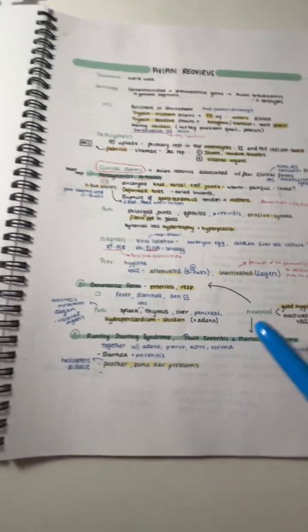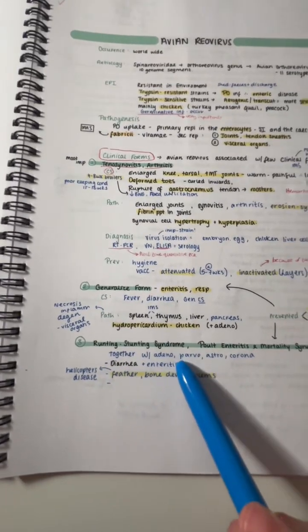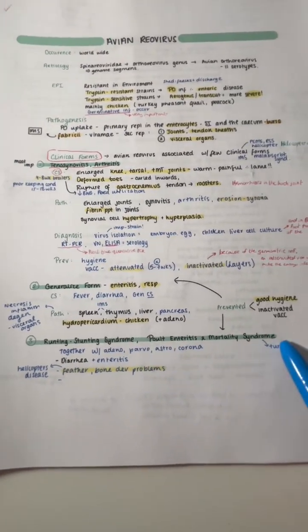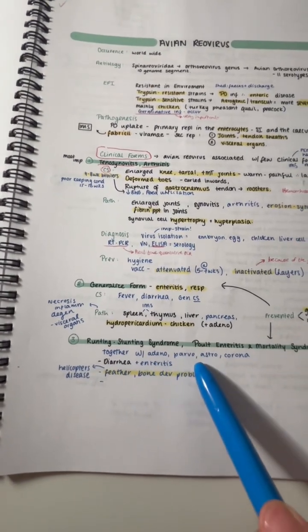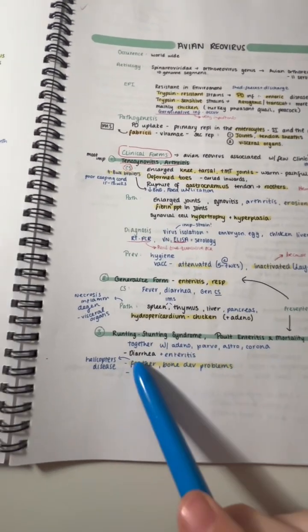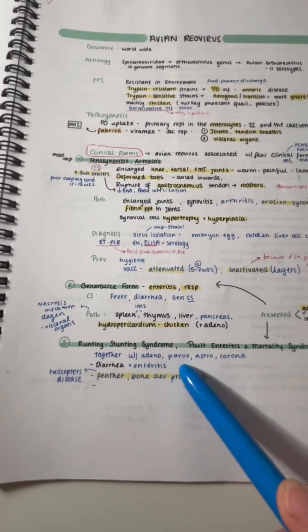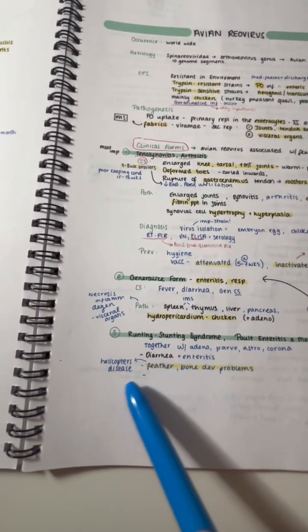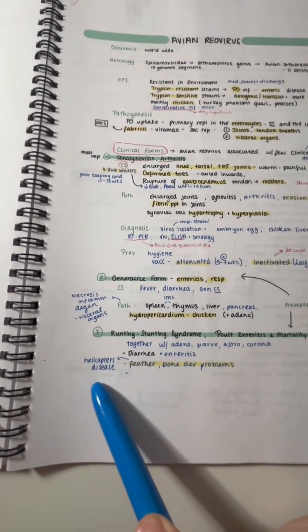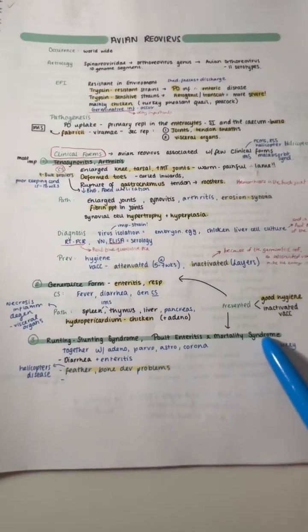The third form of the disease is the runting-stunting syndrome and the pult, enteritis, and mortality syndrome. It's found together with adenovirus, parvovirus, astrovirus, and coronavirus. It causes diarrhea and enteritis. And it causes feather and bone development problems. And the feather problems cause helicopter disease. And the pult, enteritis, and mortality syndrome affects turkeys.